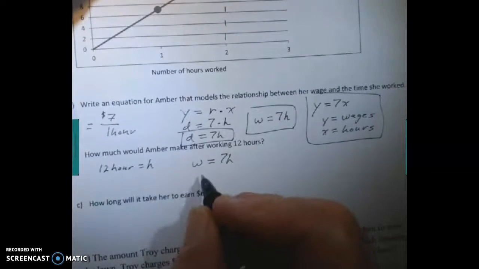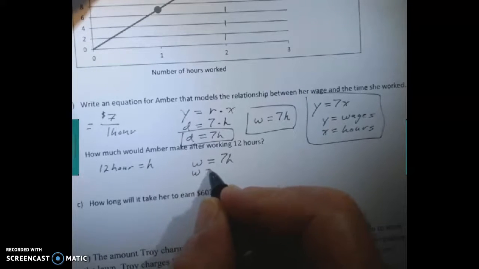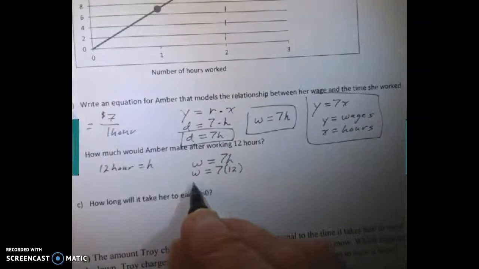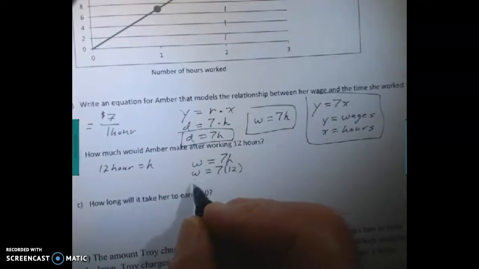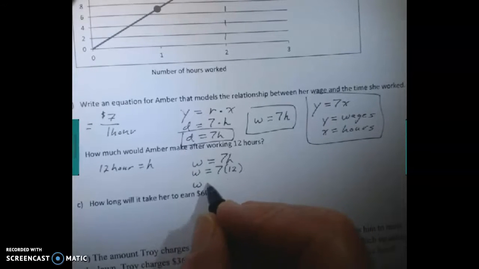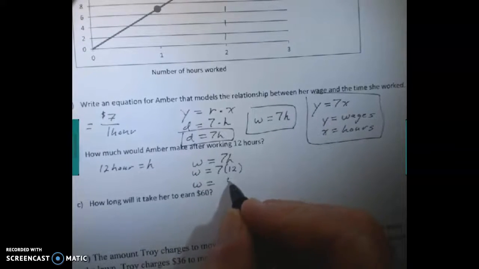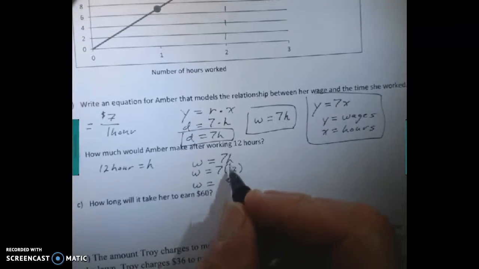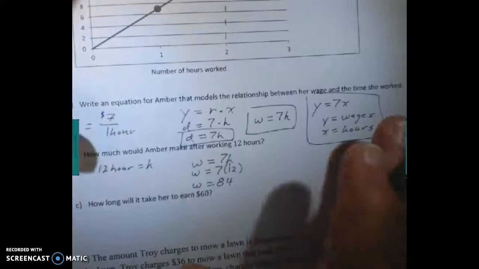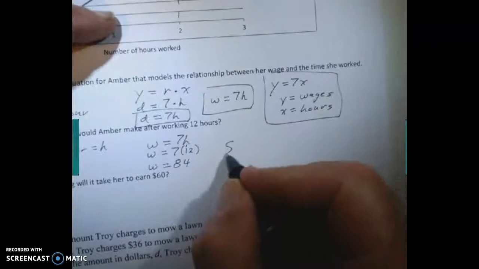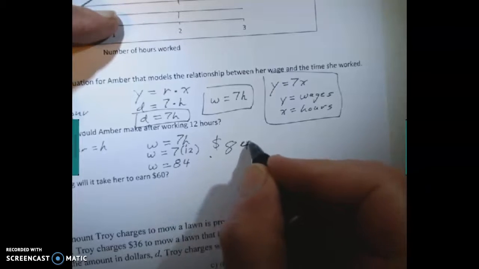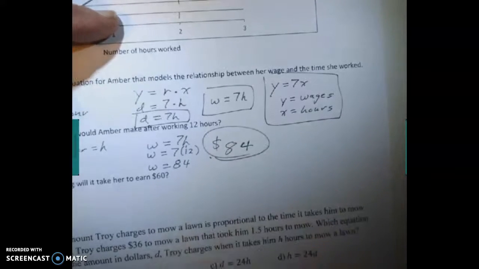So put it into your equation in place of H. W equals 7, put parentheses, put 12 in there. The W is by itself, so all you have to do is do the math. 7 times 12, 7 times 2 is 14, carry a 1. 7 times 1 is 7, plus that 1, it's 8. She would get $84 for working 12 hours.